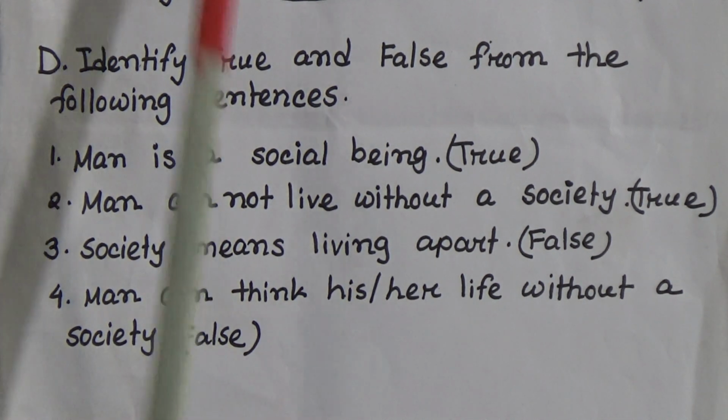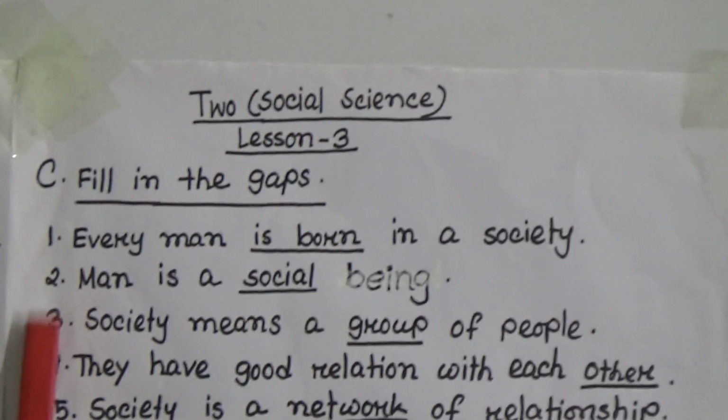Okay, dear students, you will do exercise C, fill in the gaps as your homework.